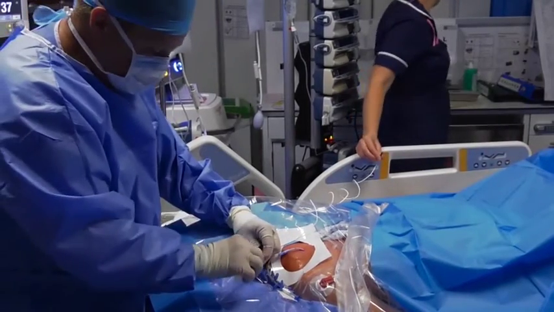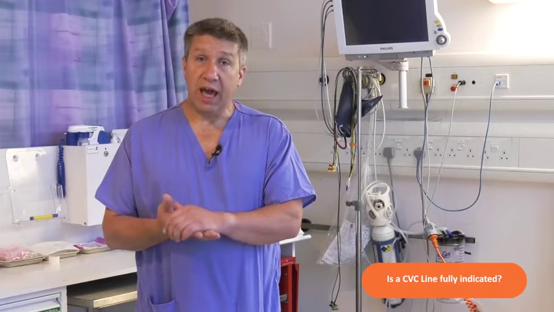When considering placing a central venous catheter or centrally inserted central catheter, it's always important to understand the indication for that catheter. Is it worth considering if there are other alternative intravenous routes that may avoid the need for a catheter altogether? If we've decided that there is a clear indication for a central line, we first of all need to make sure that the patient, if they're awake, has undergone an informed consent process.